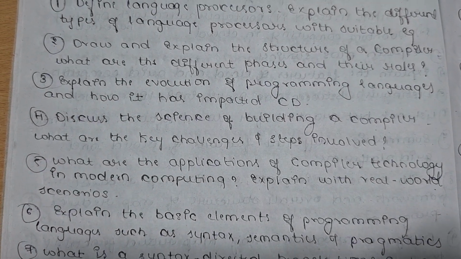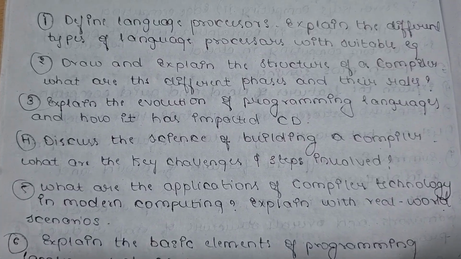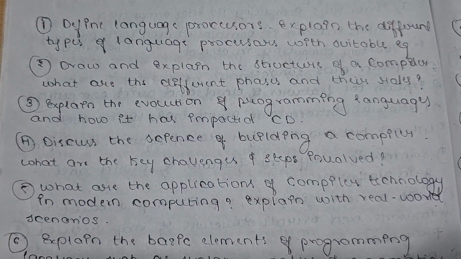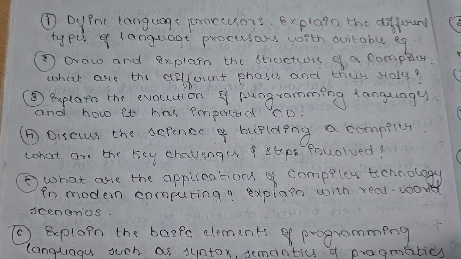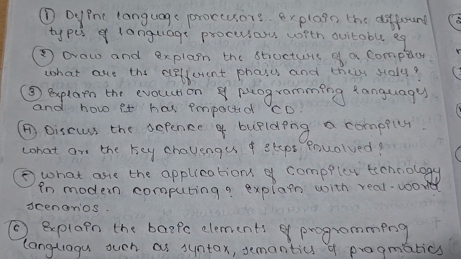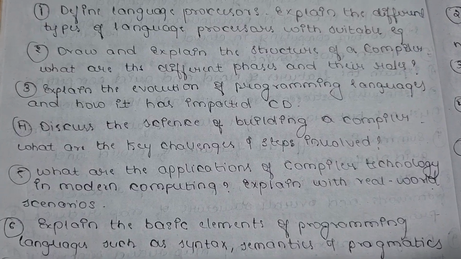Compiler Design Module 1 Important Questions. Define language processor and explain the different types of language processors with suitable example. Draw and explain the structure of a compiler. What are the different phases and their roles?